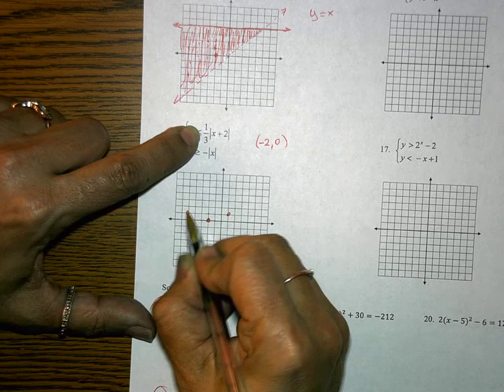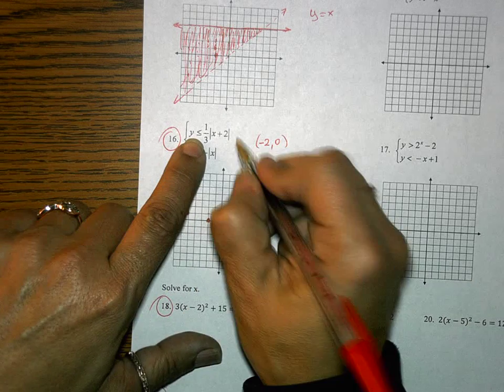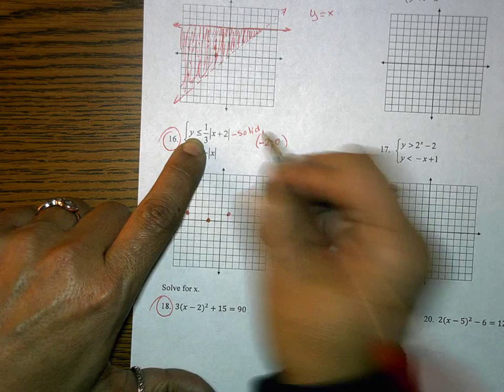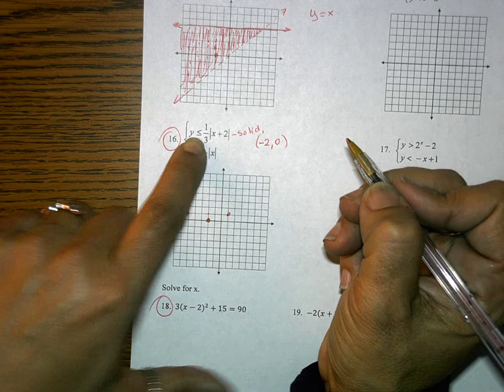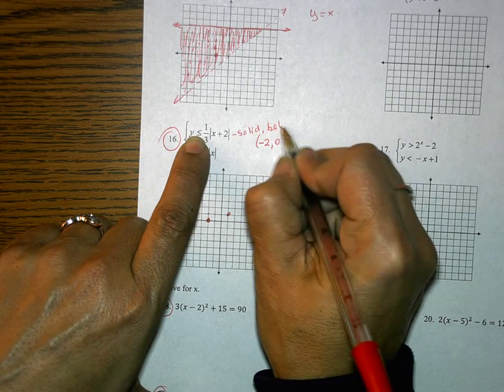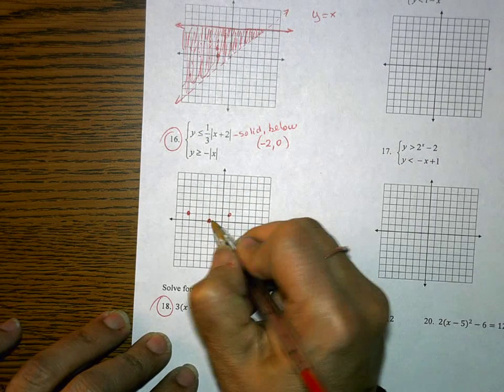It is supposed to be a solid. I forgot to make my notes. It's a solid graph, and I'm shading below because it's a less than, so below. So I'm going to do a solid graph right there.